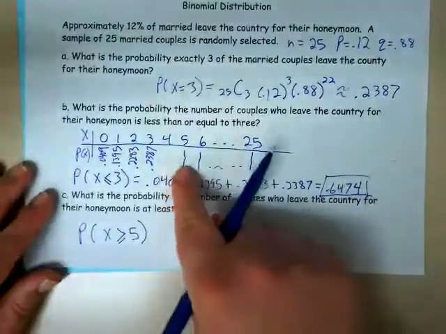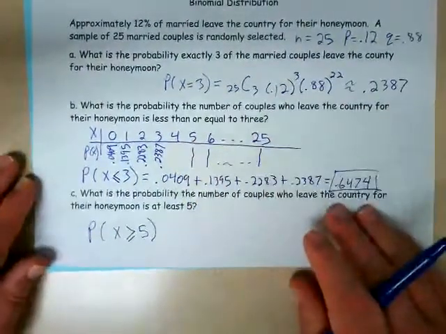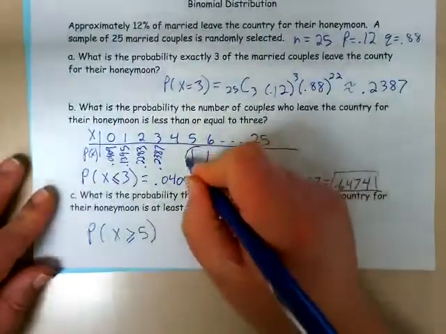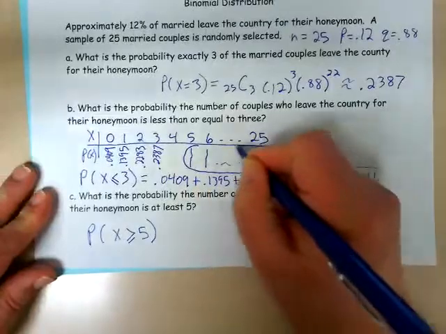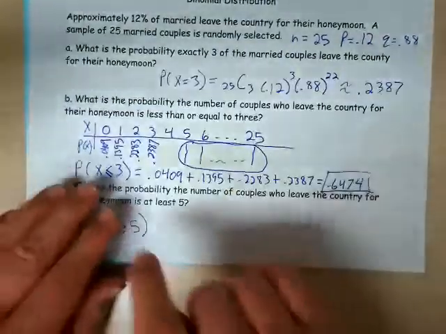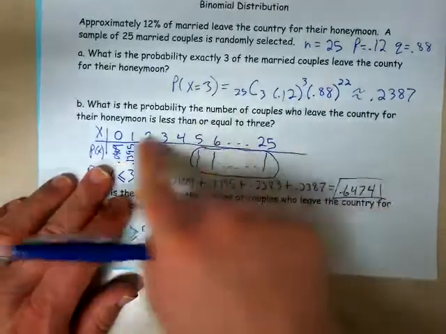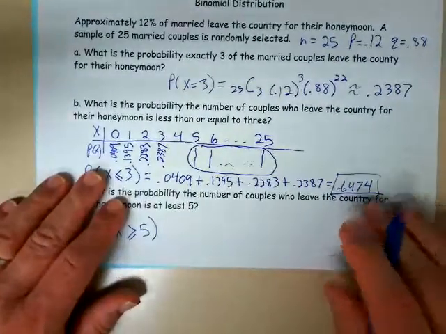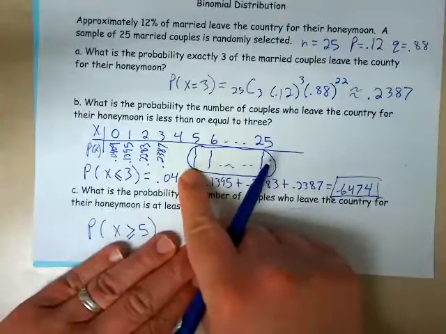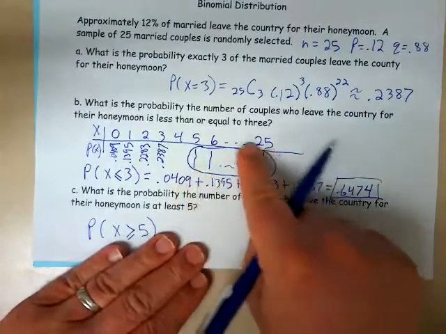Instead of finding all these probabilities and adding them up, I'm going to circle the probabilities that I want, and use the fact that the total of all the probabilities equals 1. So these are the ones I want.